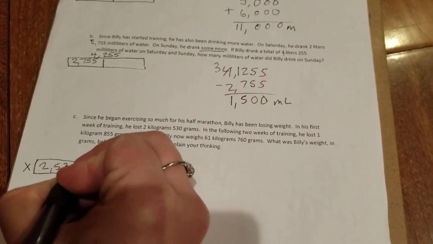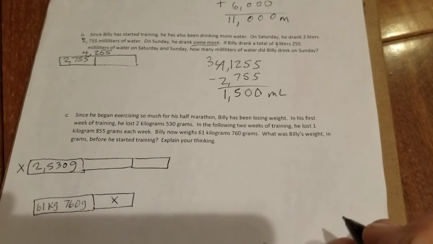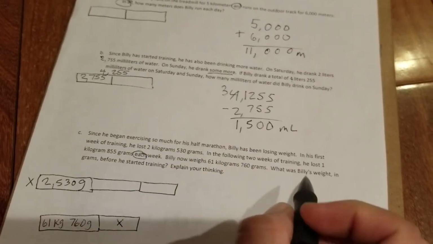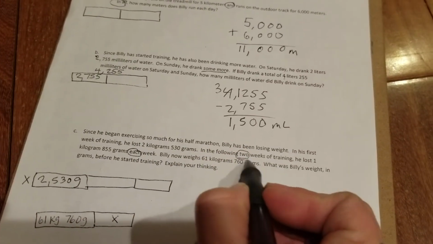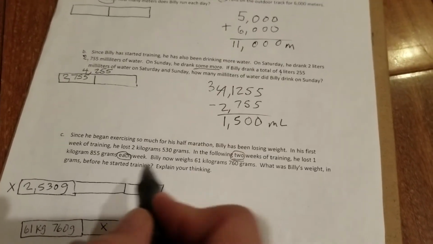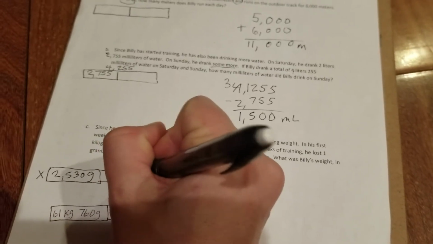2,530 grams. In the following 2 weeks of training, he lost 1 kilogram, 855 grams each week. And how many weeks was that? 2 weeks. So what's that number? He lost 1,855 grams for 2 weeks.